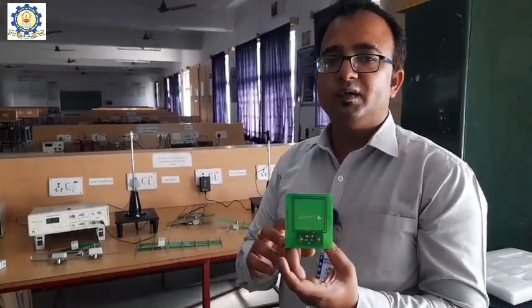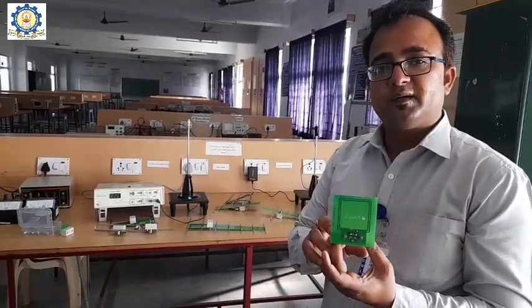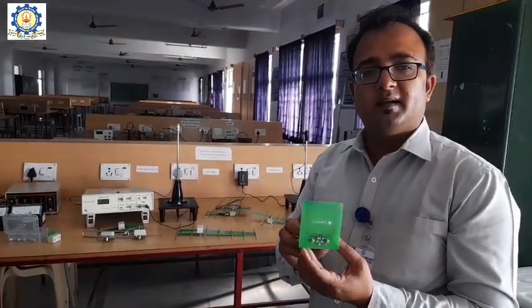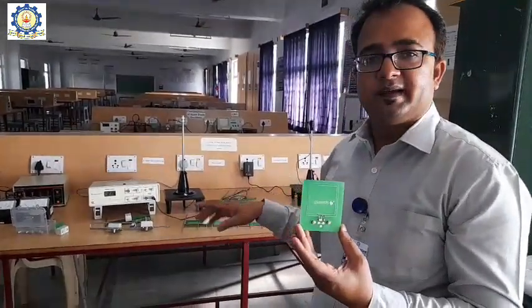So in a systematic way, one by one, we calculate the radiation pattern of antennas. In the next video, we are going to explain one antenna's radiation pattern, how we calculate the radiation pattern for one antenna.